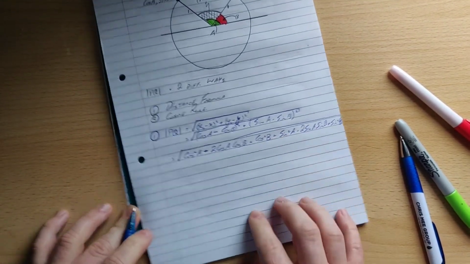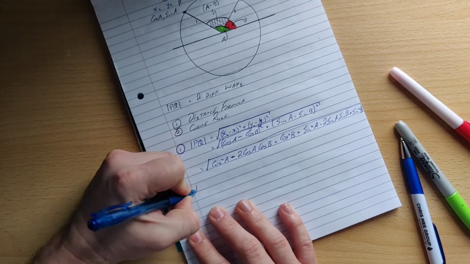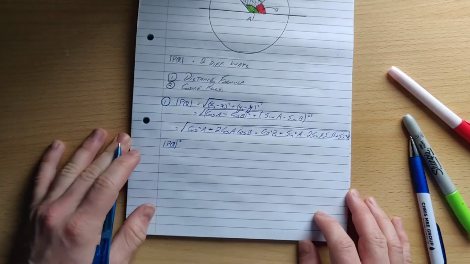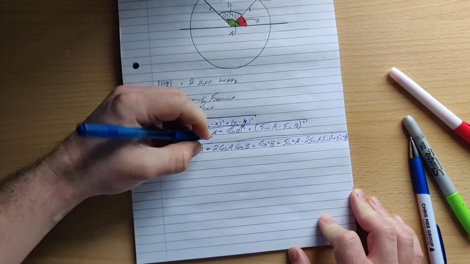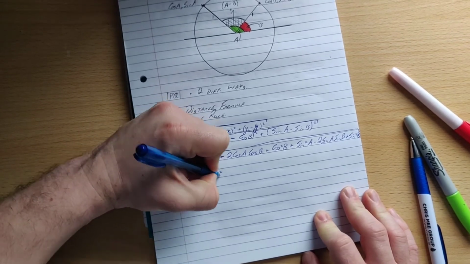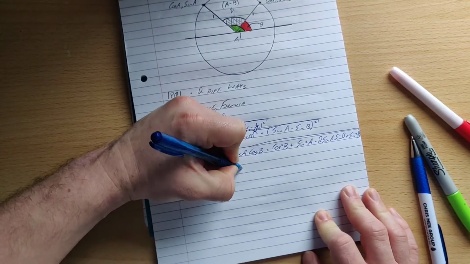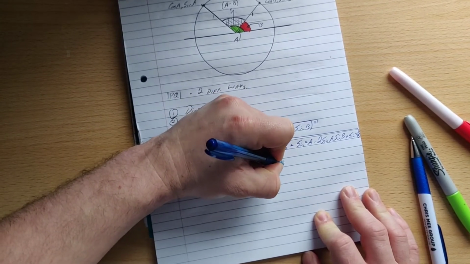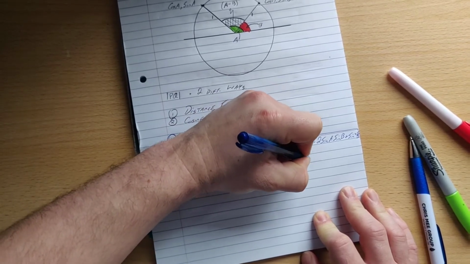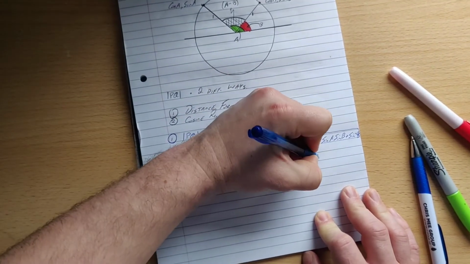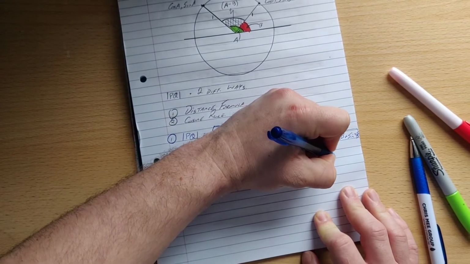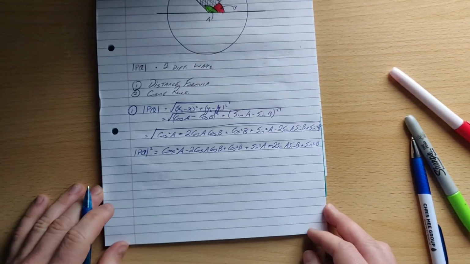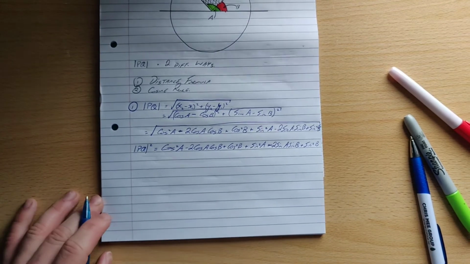But instead of using this every single time, we're actually going to use PQ squared, which gets rid of the whole square root. So PQ squared is now going to come down as cos squared A minus 2 cos A cos B plus cos squared B plus sine squared A minus 2 sine A sine B plus sine squared B. It looks complicated, but it'll all fall apart now in a second.